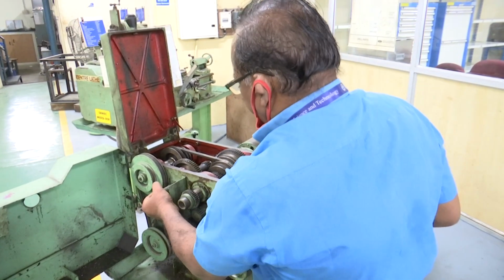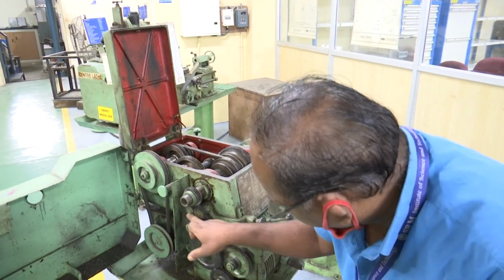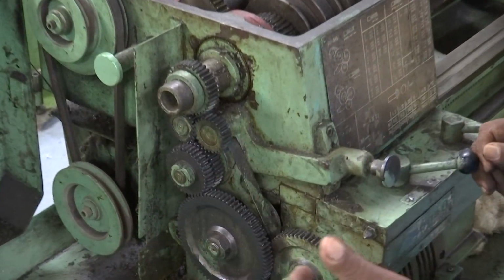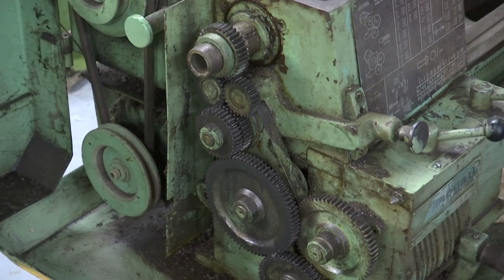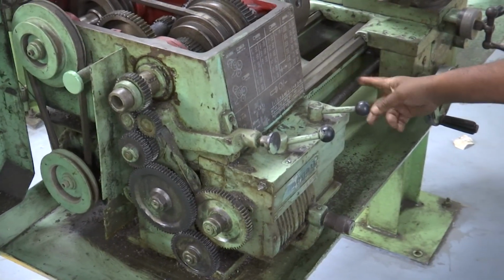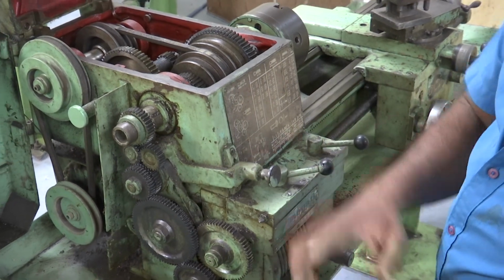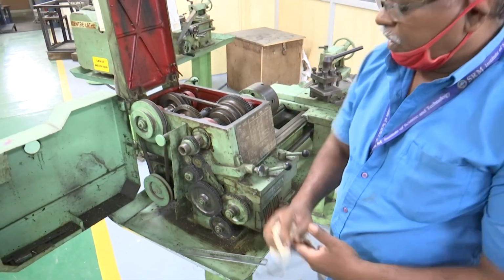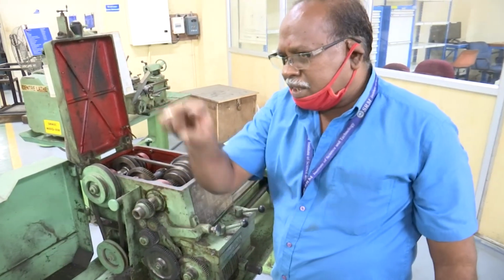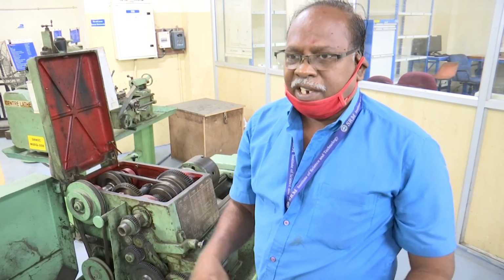Next, that is the spindle gear. These 3 gears are called the tumbler gear. The tumbler gear is used for the lead screw. The lead screw is made with an acme thread. That is the operating mechanism. The lead screw rotates forward and reverse. We use the tumbler gear for this. So the gears are rotating: one gear in the clockwise direction, another gear in the anti-clockwise direction.